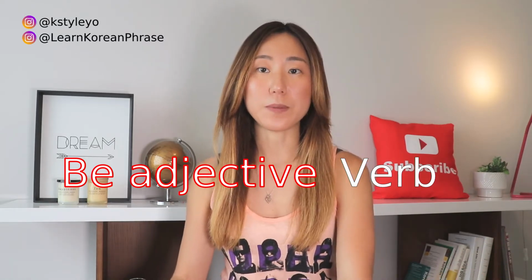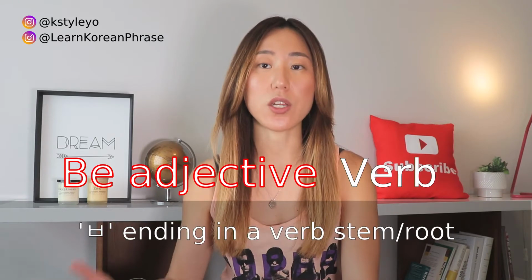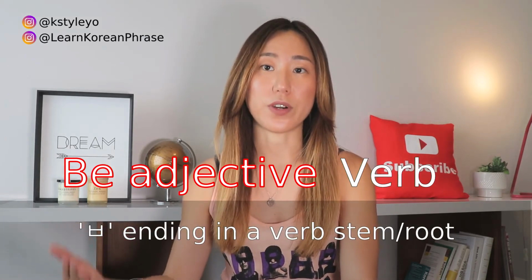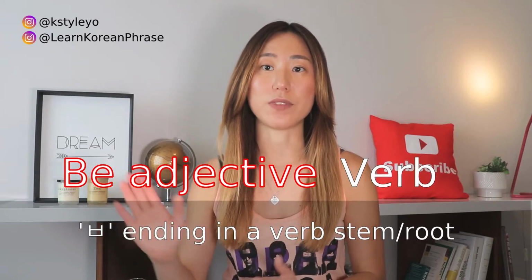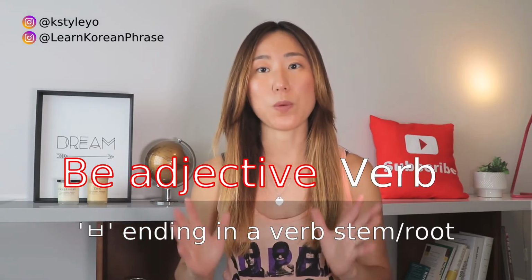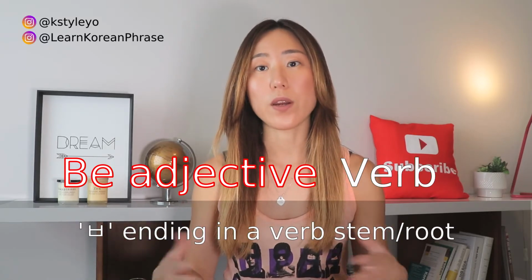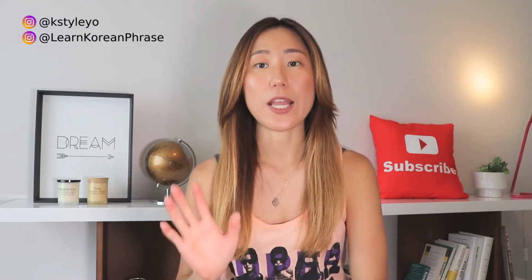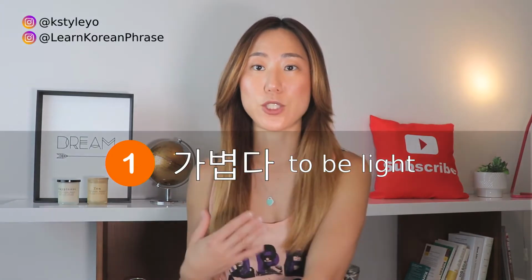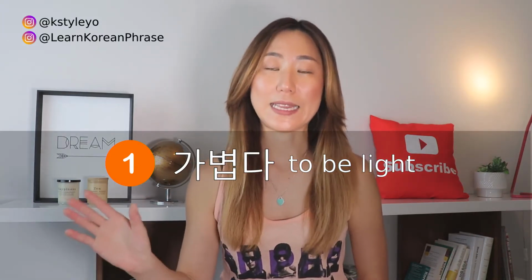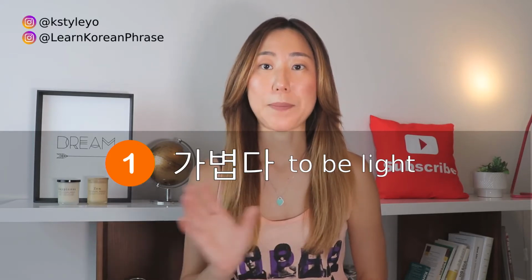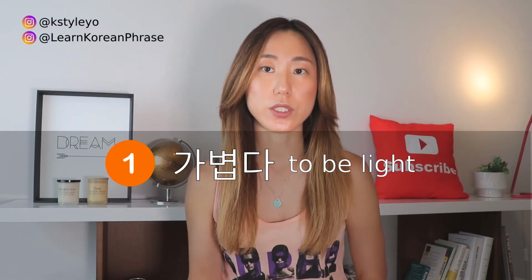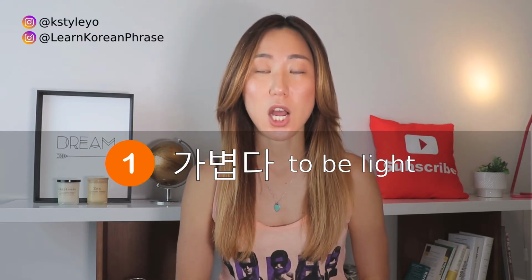Be adjective verbs end with be as the last consonant of the syllable in the Korean verb stem. When you take off that from the dictionary form, that is what I call the Korean stem or Korean verb root. So you're going to see be as the last consonant of the Korean verb root, and you're going to conjugate from there. The first example, 가볍다, that is to be light. Take off 다 at the end from the dictionary form, 가볍, that is the Korean verb root, and it ends with be as the last consonant.